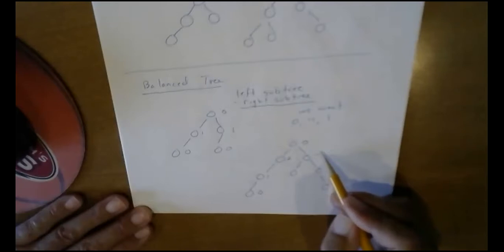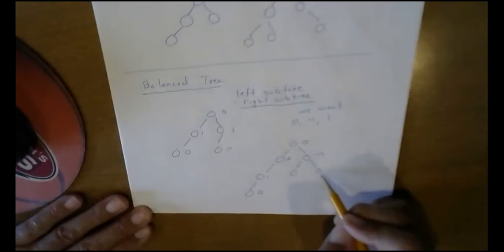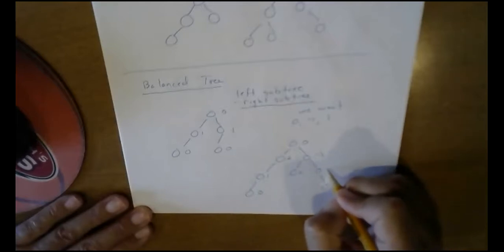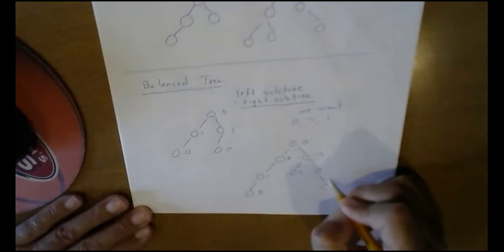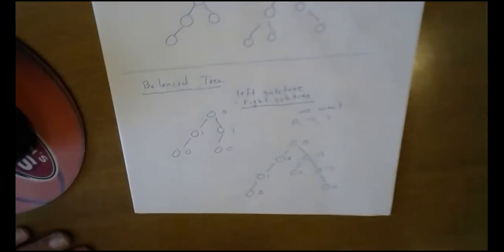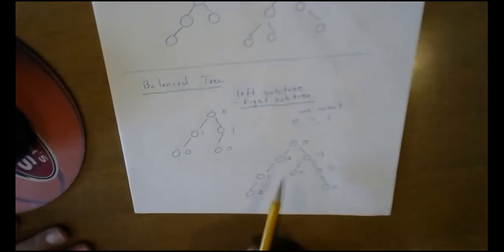So 1 minus 2 is -1. What about this node? Well, this guy we know is 0. This guy is 0. What do we know about this one? What's its left subtree? 0. Its right is 1. 0 minus 1 is -1. So this guy is pretty close to being balanced. My problem is right here.